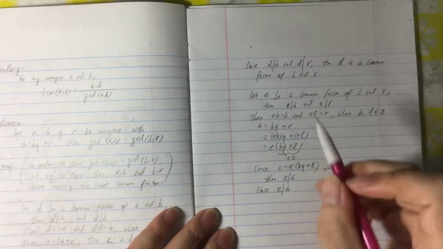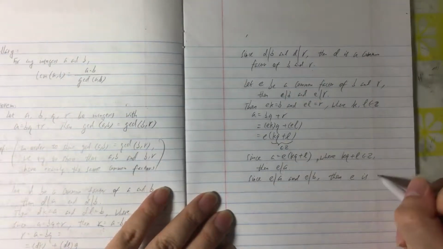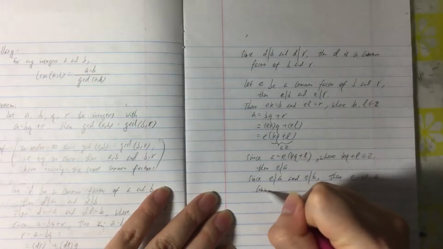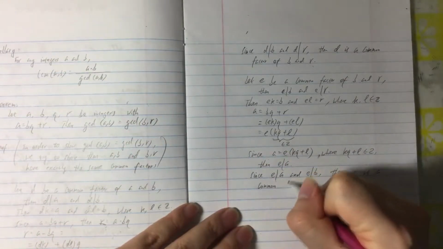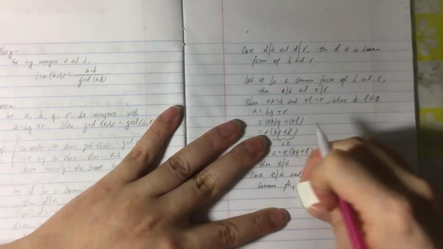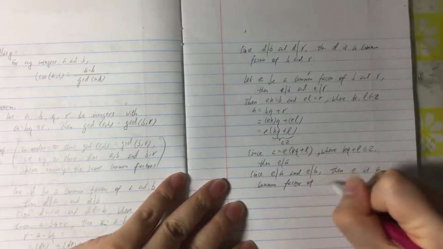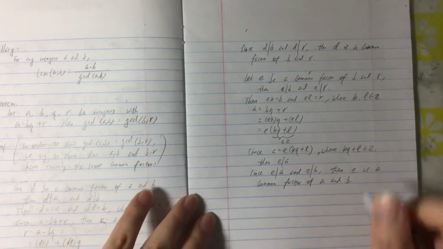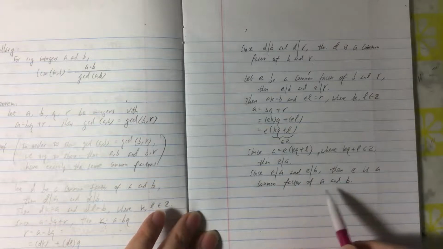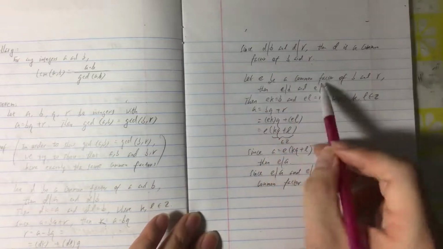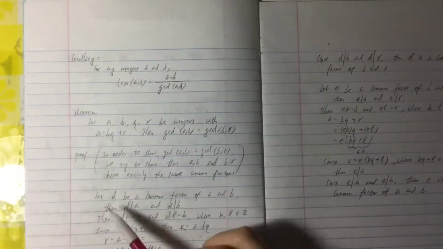Since E divides A and E divides B, E is a common factor of A and B. Here we can see that every common factor of B and R is a common factor of A and B, and every common factor of A and B is a common factor of B and R. That means they have exactly the same common factors.